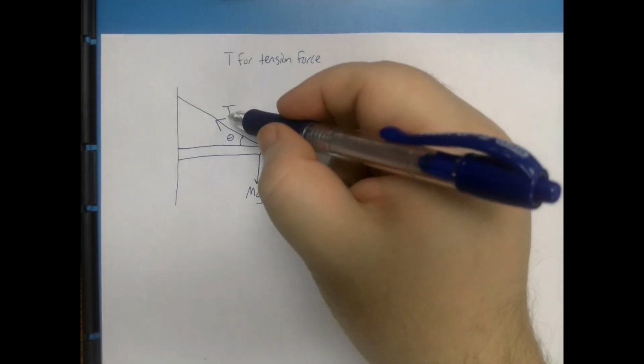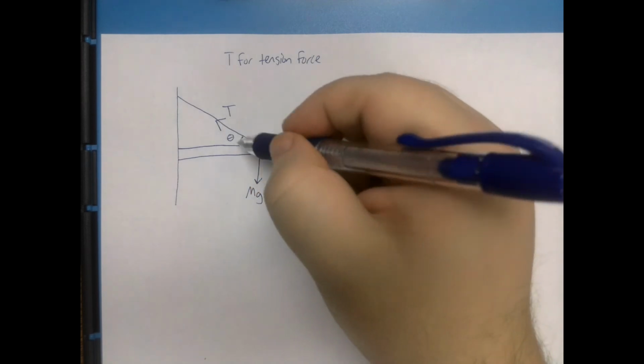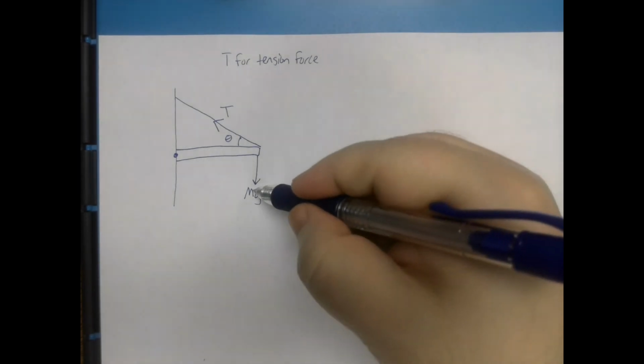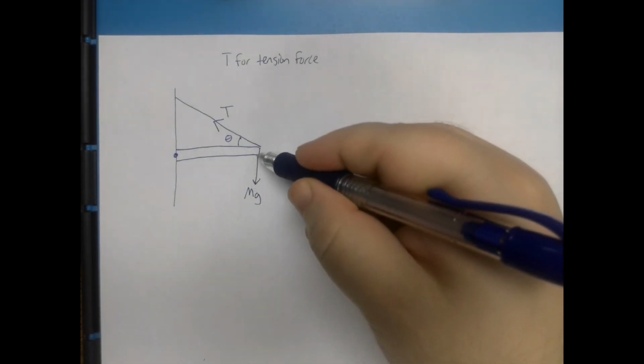So this tension force is going to want to pull this rod upward and make it rotate around this pivot point. This mass is going to want to push it down.